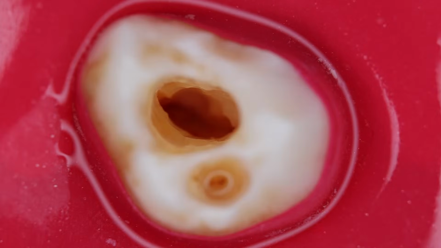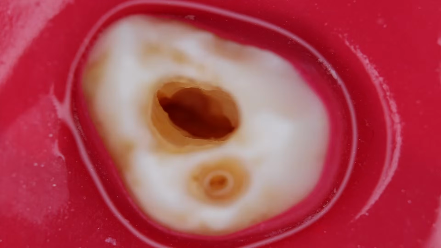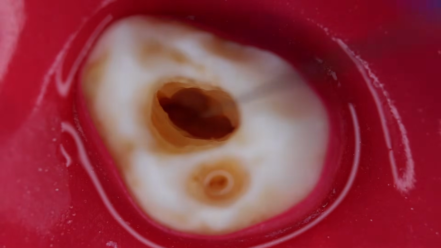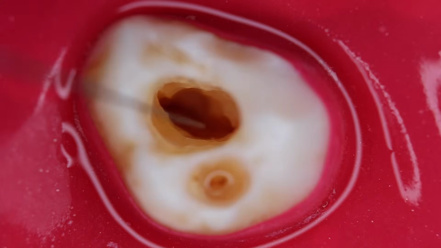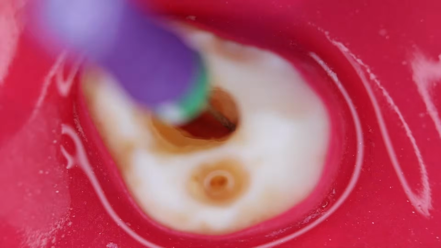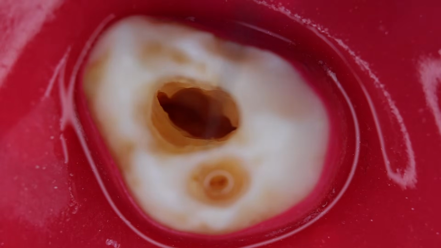So this is the time you can introduce a reamer file, or a 10K file, to negotiate the canal once you have identified the orifices. You can start with the larger canal if you have difficulties. So first, this is the palatal canal. As you can see, the reamer goes smoothly inside. No need to press it, as you have not yet taken the working length. Just negotiate the canals. So this was the palatal one.